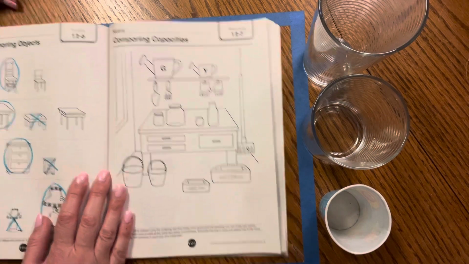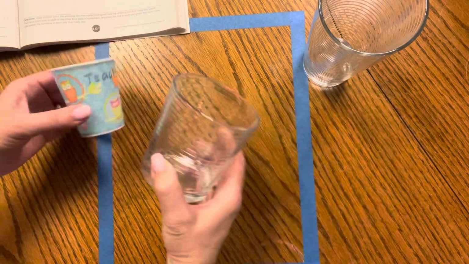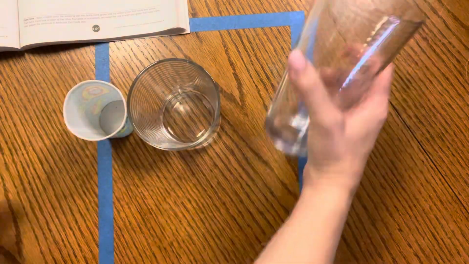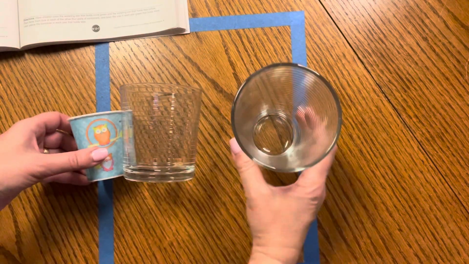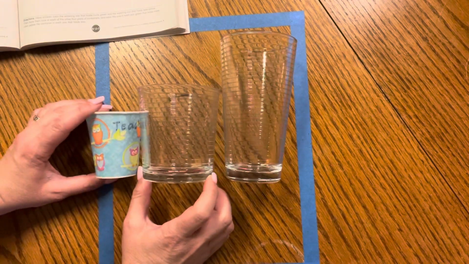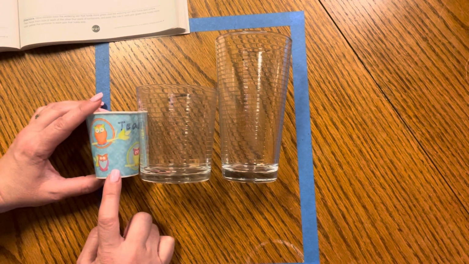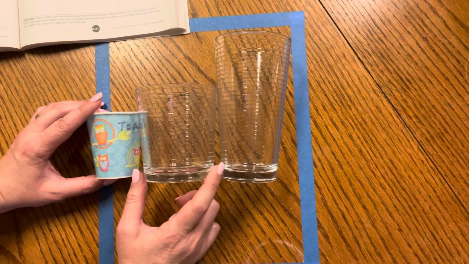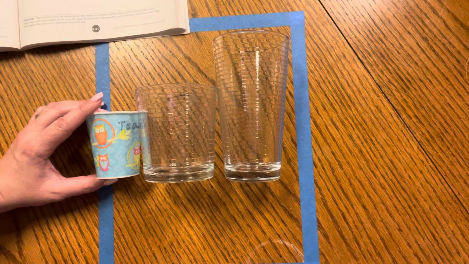So I have here 3 cups. I have a Dixie cup, I have a little glass cup, and a tall one, a big glass cup. If we look at these glass cups, which one do you think could hold more water? Do you think the small Dixie cup could hold more water? Do you think the medium glass could hold more water? Or the tallest glass could hold more water? What do you think, friends? Yes, this glass could hold more water.